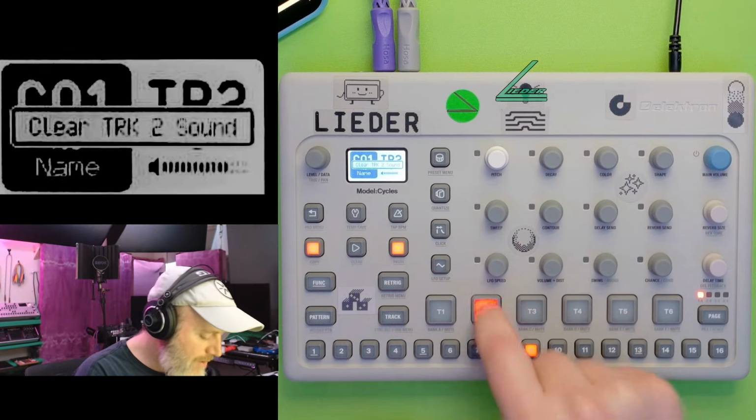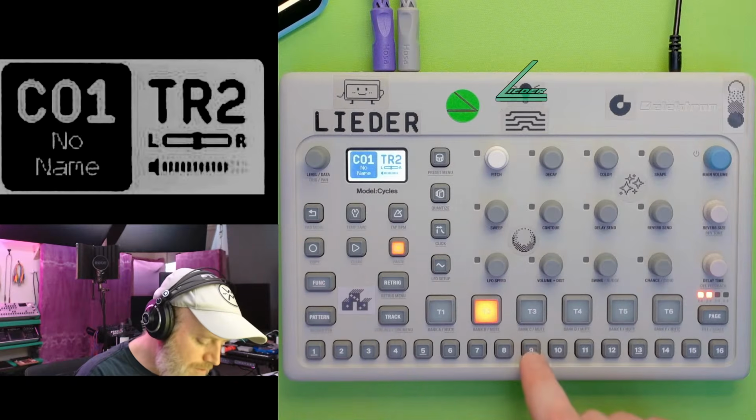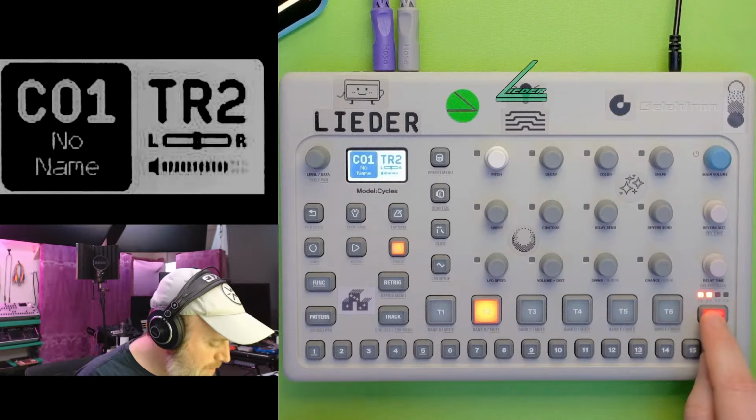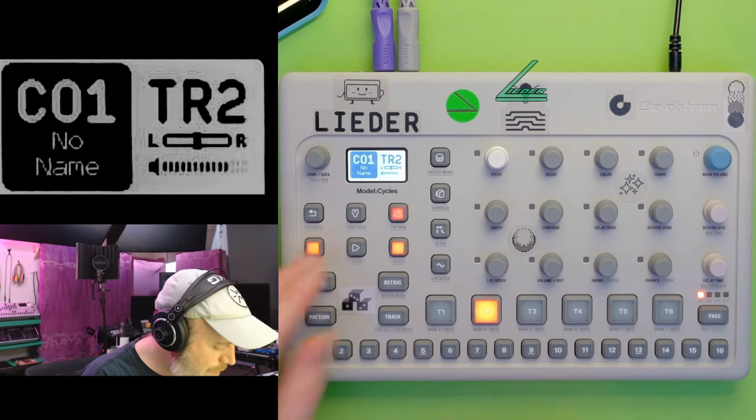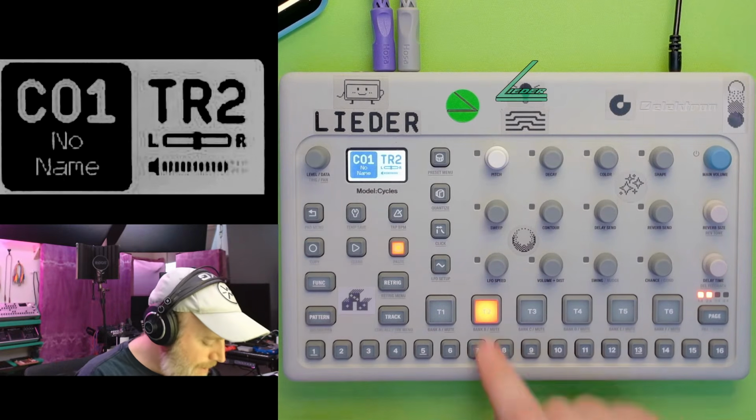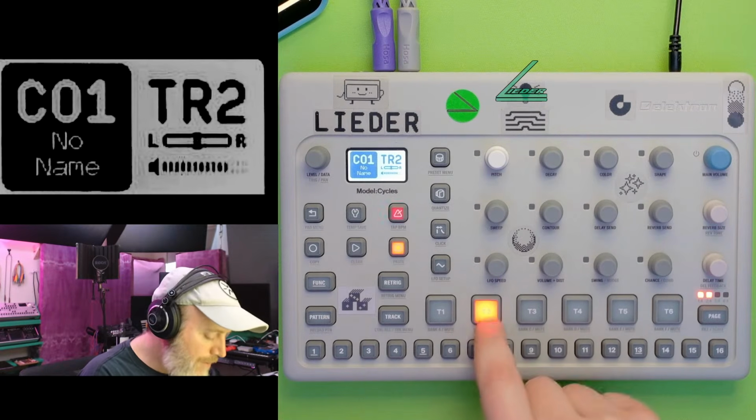Now if you hear it, it should sound like it did when we first started. Let's get rid of the other. Did I clear the track too? Oh no, there we go. So this is now back to the default setting, default sound.